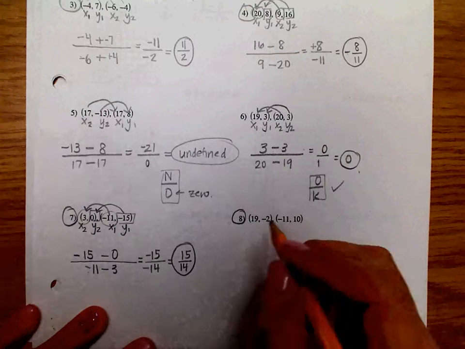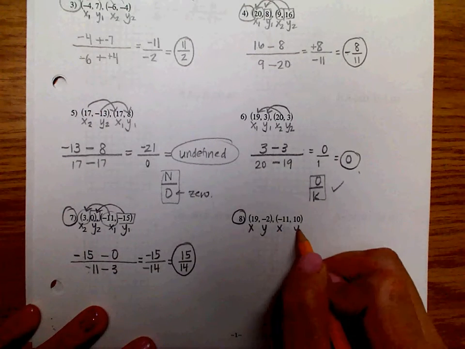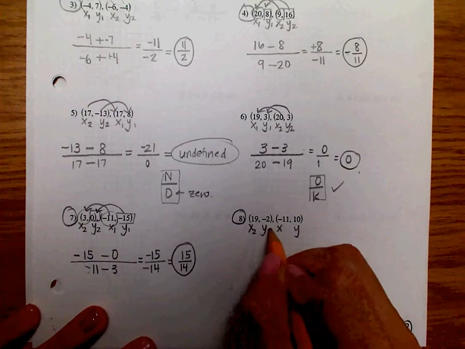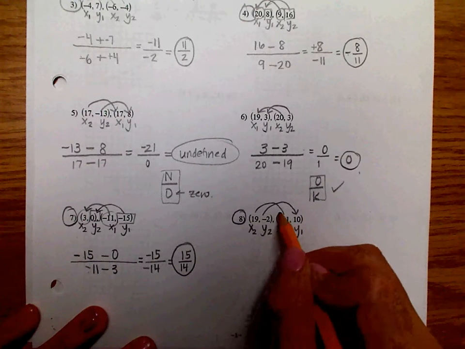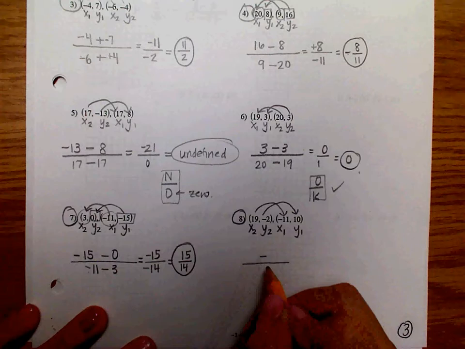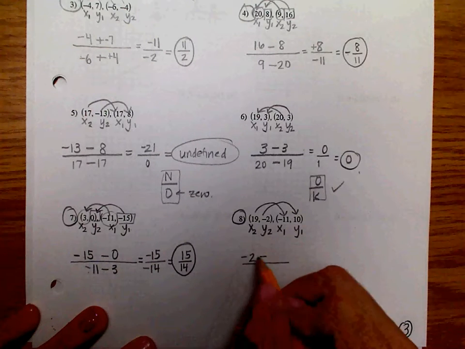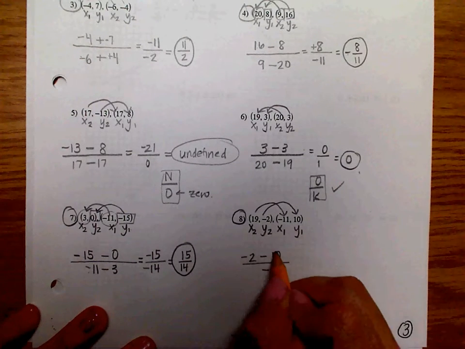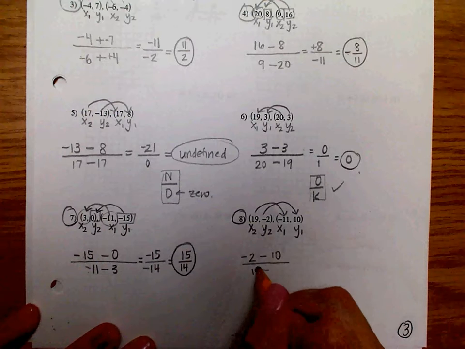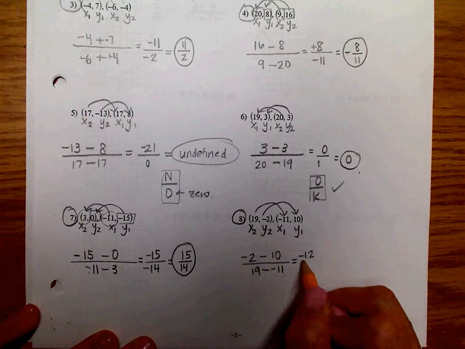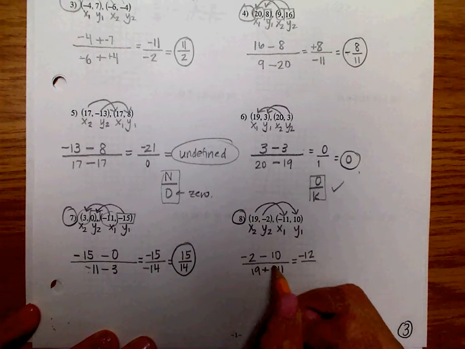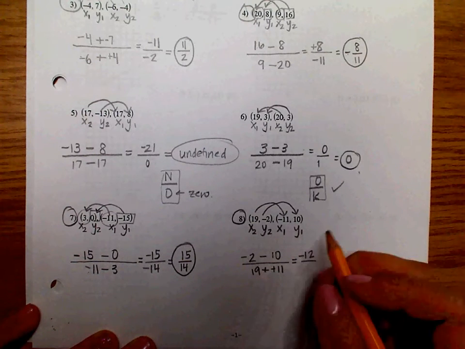Number 18, x, y, x, y. Again, pause the video whenever you can. Maybe I'll put a 2 here and a 1 here. And what if I just go in this direction? As long as I do the y's first, and that goes on top. So let's say I do negative 2 minus 10, and then 19 minus a negative 11. So this negative 2 minus 10 becomes negative 12. 19 minus a negative 11 becomes 19 plus 11, which is 30.